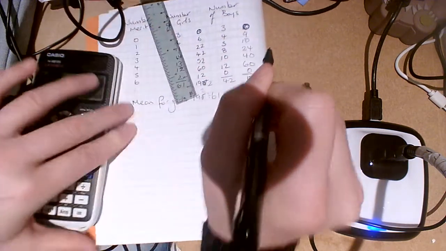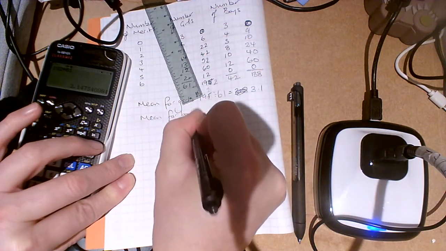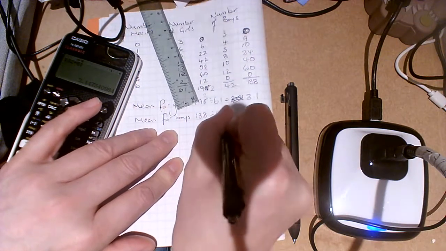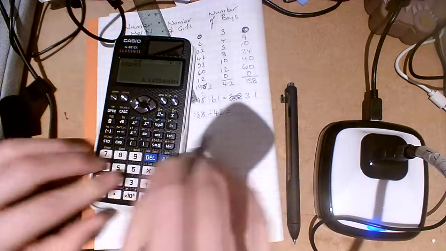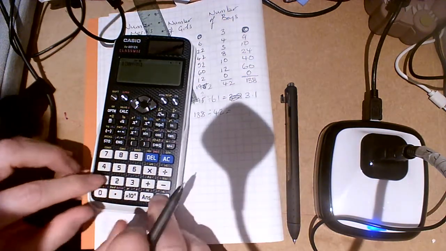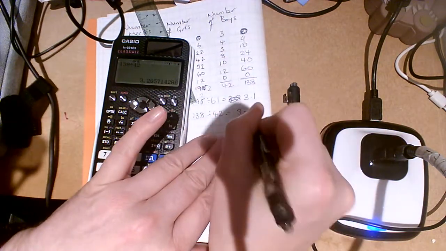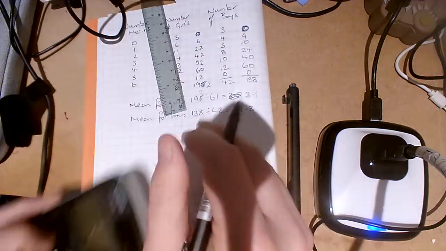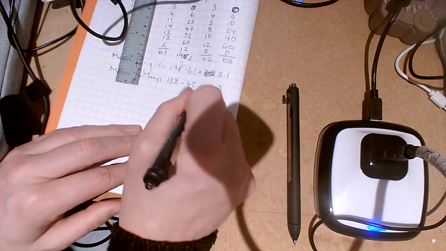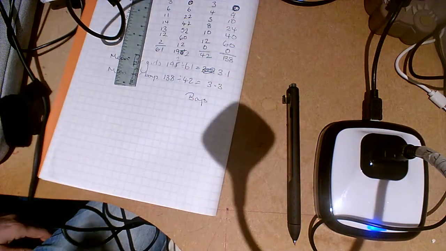Then the mean for boys is what they added up to, 138, divided by the total number of boys, 42. Get your calculator, press the buttons. 138 divided by 42 equals, and I've got 3.28, which is 3.3 to 1 decimal place. Then the last bit is to say which one's better, and I reckon the boys got the most merits if those numbers are now correct.